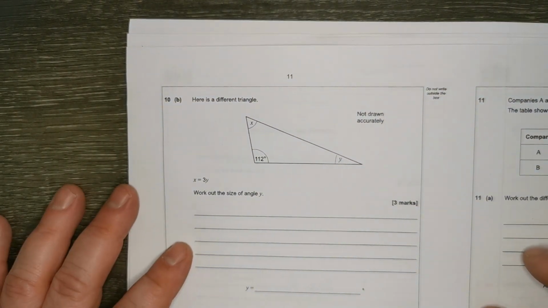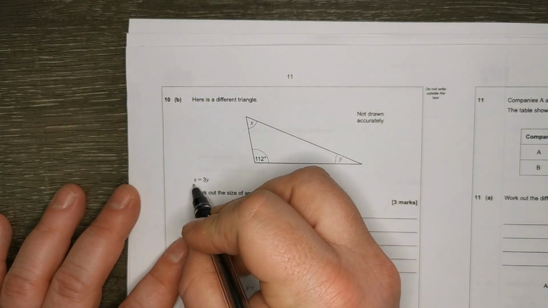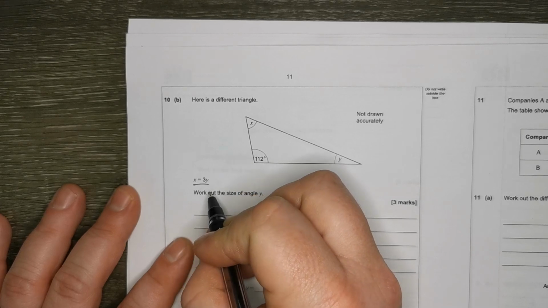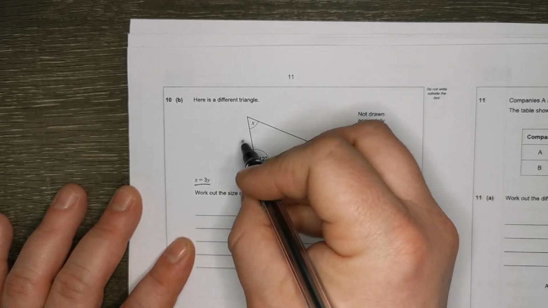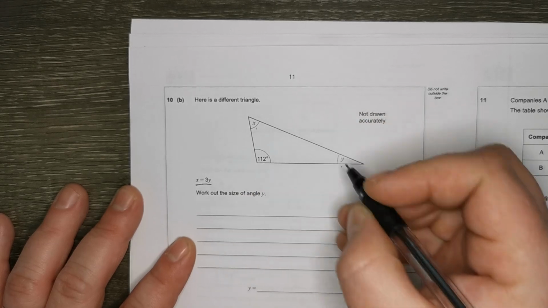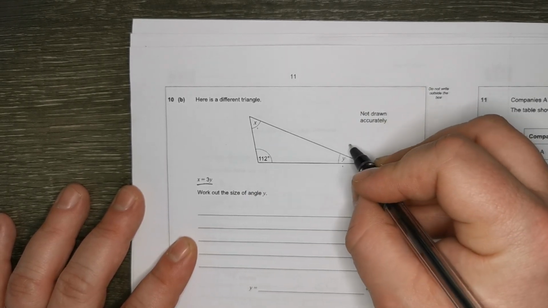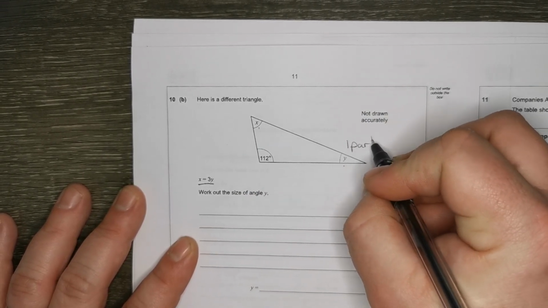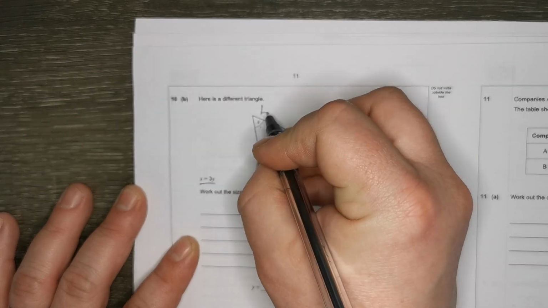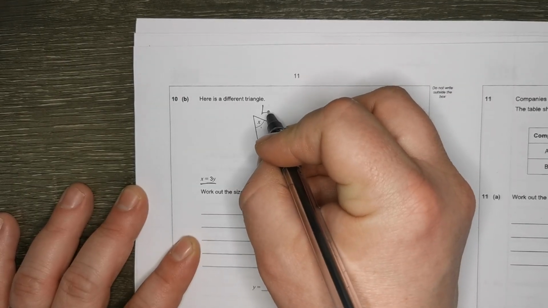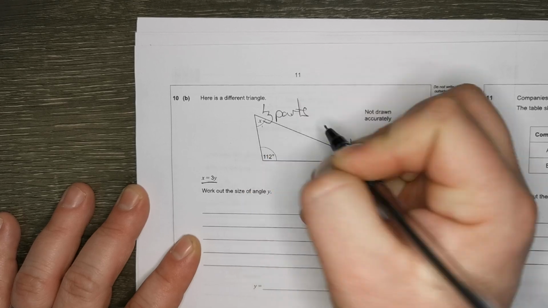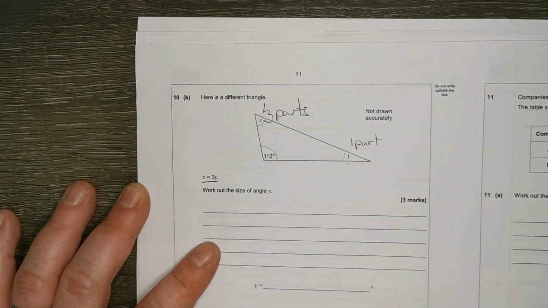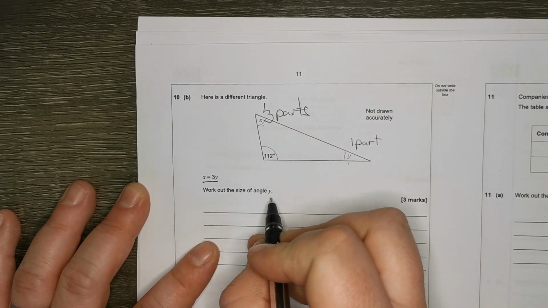Right, here is a different triangle. X is equal to 3y. So whatever y is, x is equal to 3 of those. So let's say that's 1 part. And let's say that that's 3 parts. Work out the size of angle y.